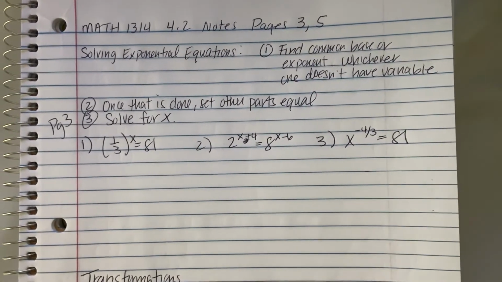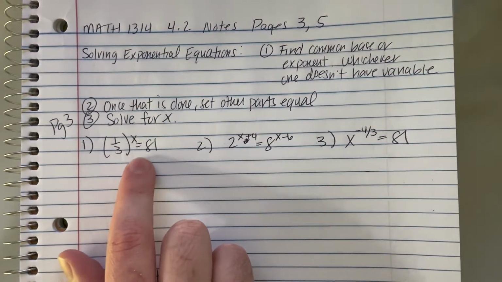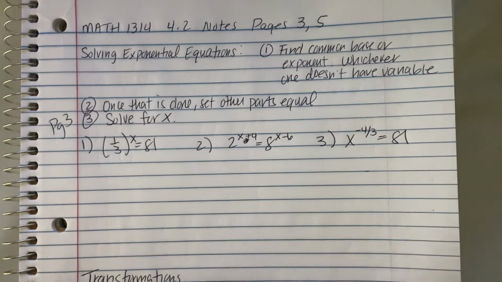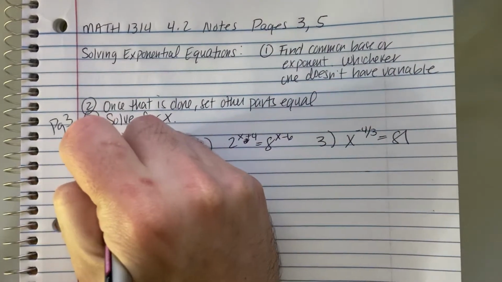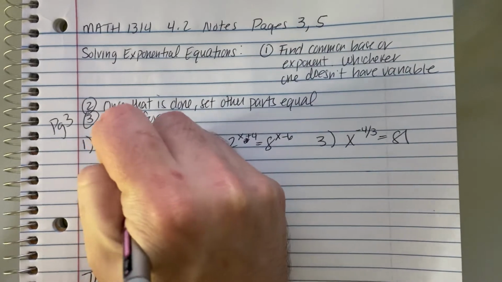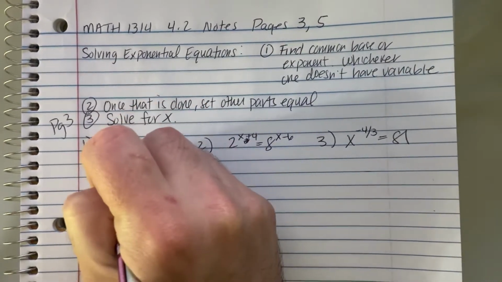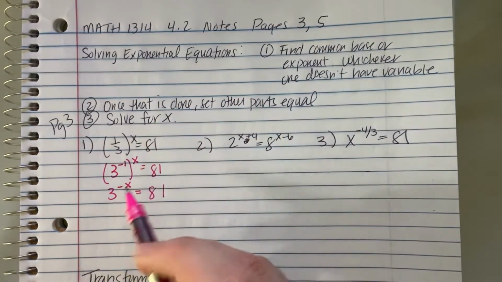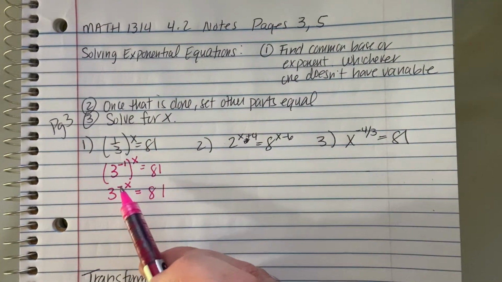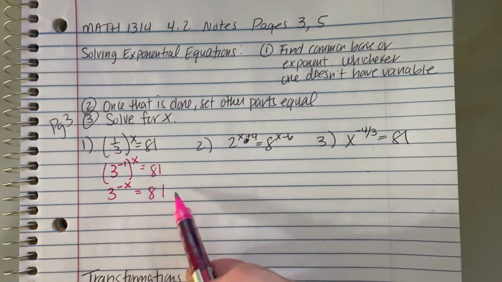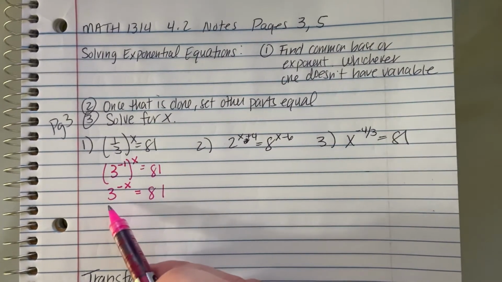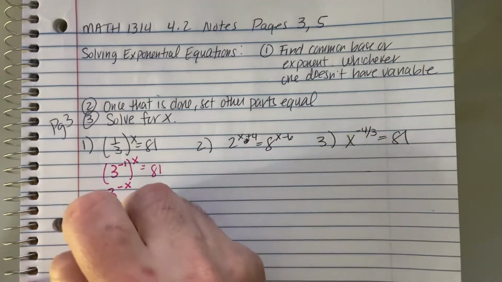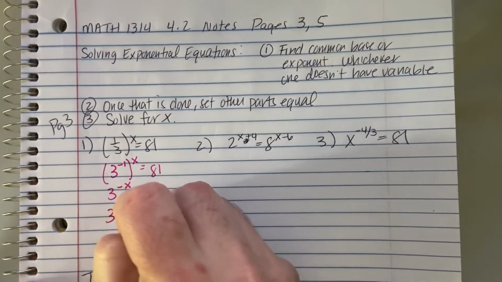So looking at number 1, it's (1/3)^x equals 81. I usually don't like dealing with fractions in the base. This is (3^-1)^x equals 81, and power to a power we multiply: 3^(-x) equals 81. Since I have x in my exponent, I want my bases to be equal, which means I would like to turn 81 into a power of 3. And if I can't do that, try to turn them both into some other power. Thankfully, 81 is 3 to the 4th.